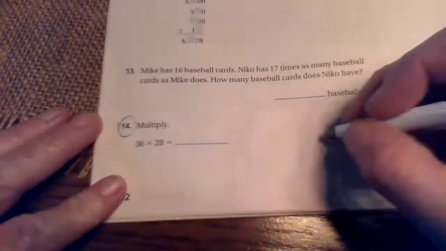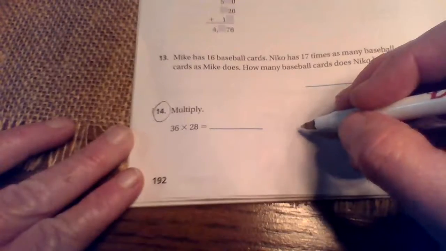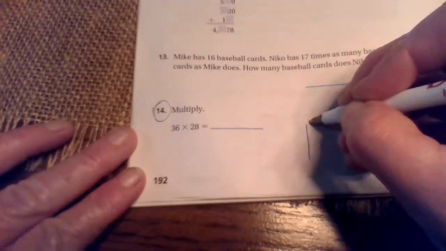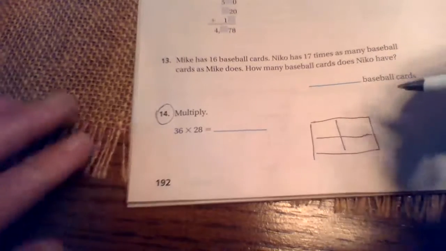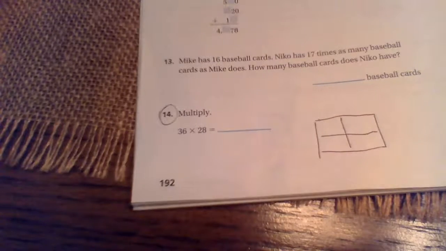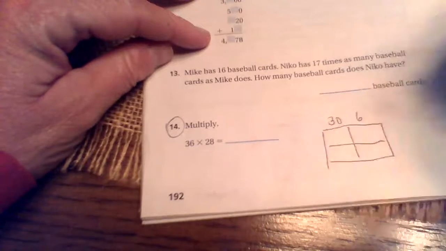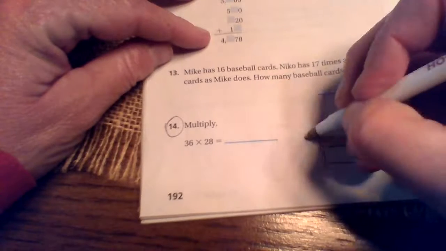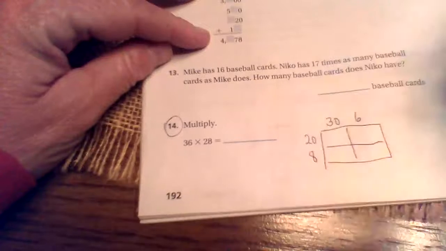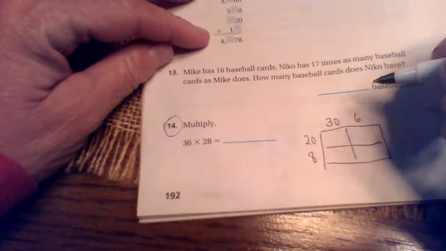All right. Now, moving on, we have number 14, which is a basic problem that you can do either way you want. 36 times 28, you can do the box or you can do the old-fashioned way, your choice. So I really like the box because it makes math pretty easy. Okay, so we have 36, which I'm going to break down as a 30 and a 6. And I have a 28, which I'm going to break down as a 20 and an 8. And then I'm going to do my basic multiplication.